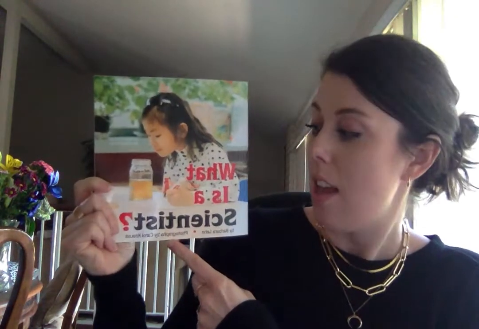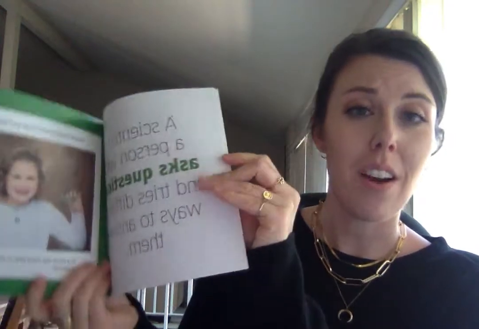The illustrator of this book is actually a photographer. That means she took the photographs, and that is Carol Krause. What is a scientist? I'm going to open up my cover. I'm going to find the pages, and we're going to read the words.